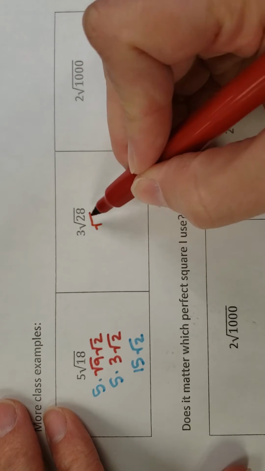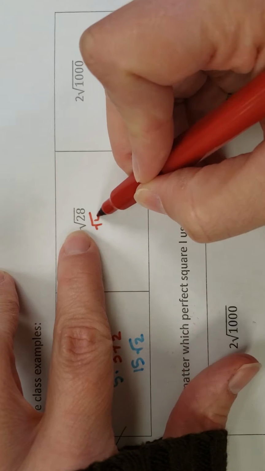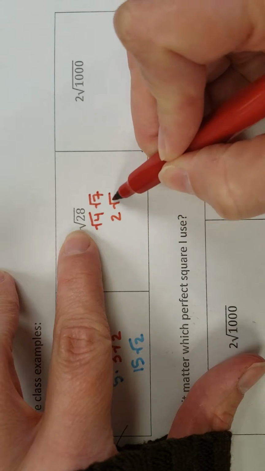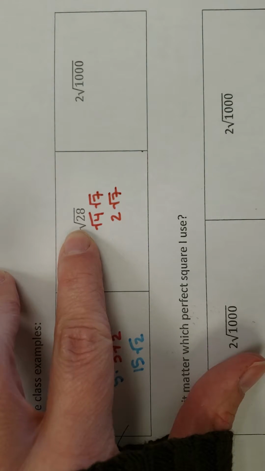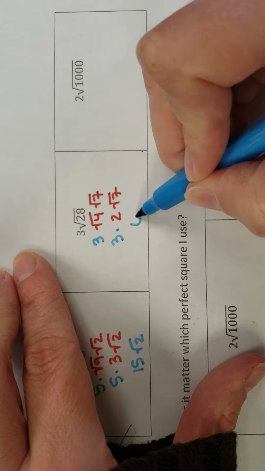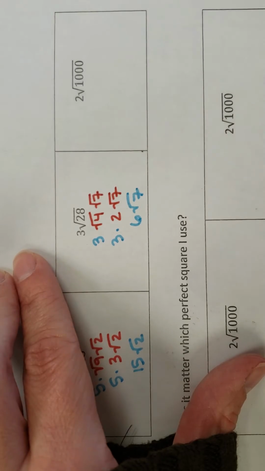So the perfect square 4 goes into 28 7 times. The square root of 4 is 2 square roots of 7. But on the outside we have a 3. 3 groups of this. 3 2's is 6 square roots of 7.